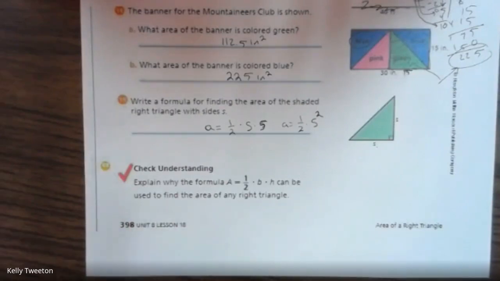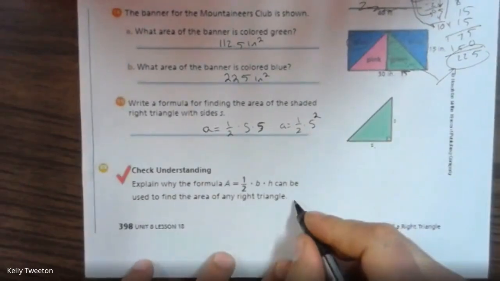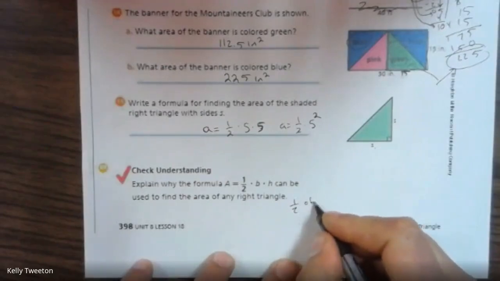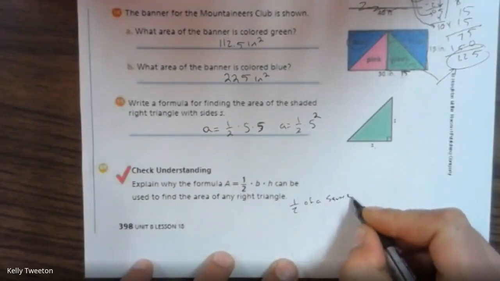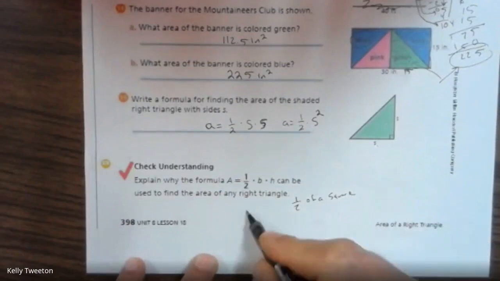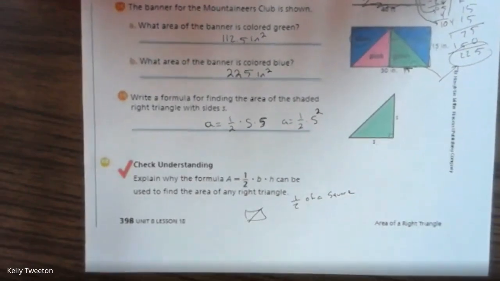Explain why the formula of area is 1/2 base times height can be used to find the area of any right triangle. Because I'm just going to say it's half of a square. Half of a square. So then every square has 2 equal triangles.